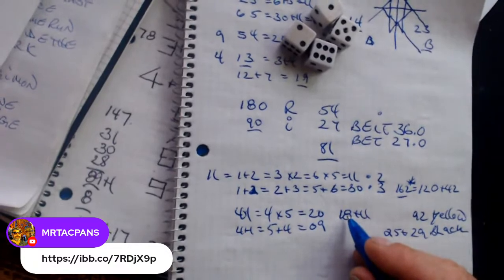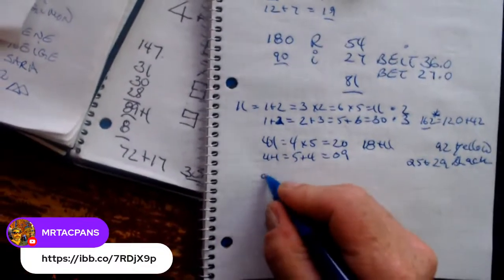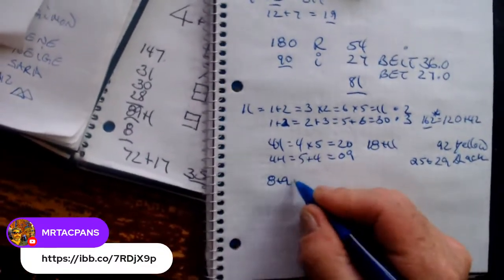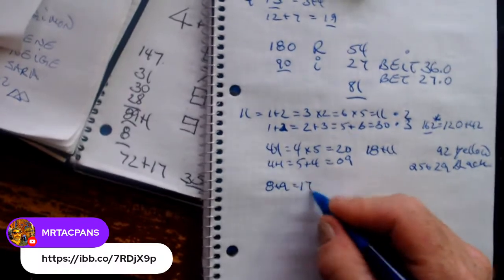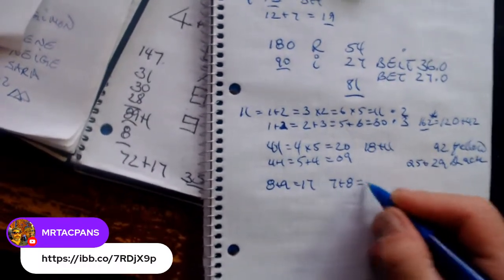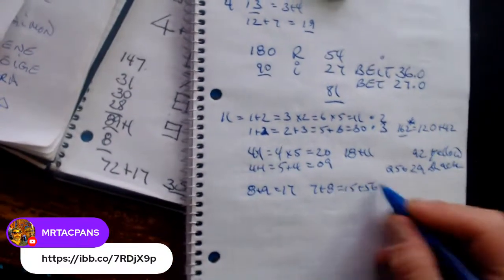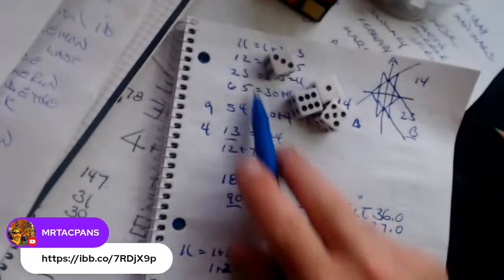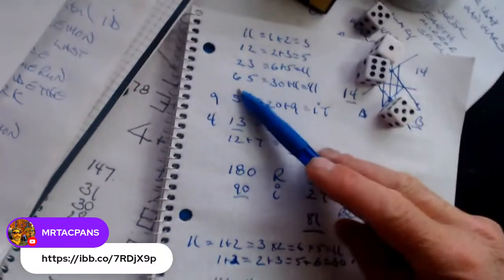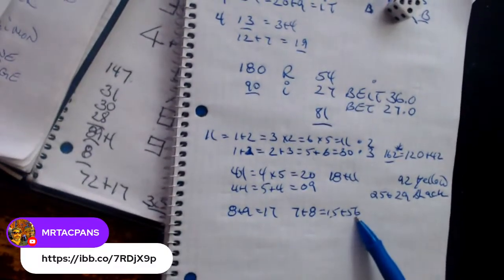Here we're going to have a new equation from this one, because this one comes all the way back from the beginning. So if we go to 8, we create 8 and 9, which equals 17. And then you create 7 and 8, equaling 15 and 56. And both of these will go back to the beginning. Here's your 56, and this will recreate this.